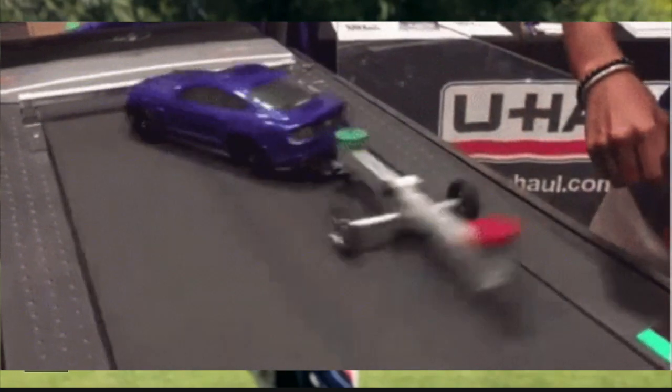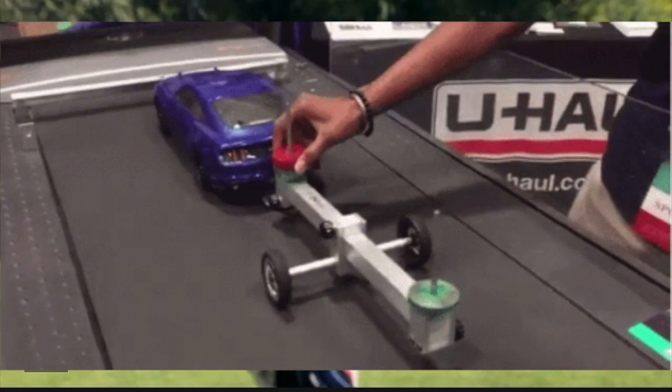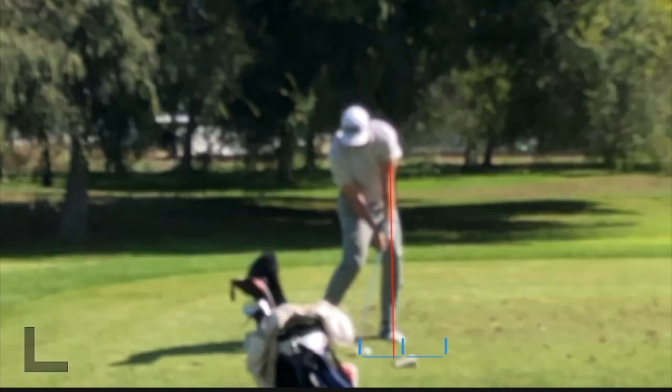That trailer is flying free on its own and it's just not in control. So that's why you see guys who have lag tension have more success in golf than guys that don't have lag tension.